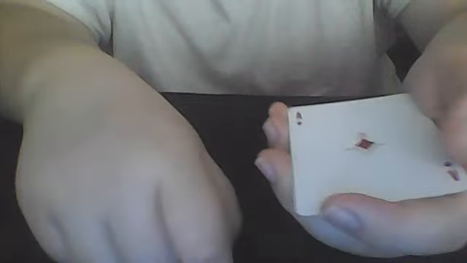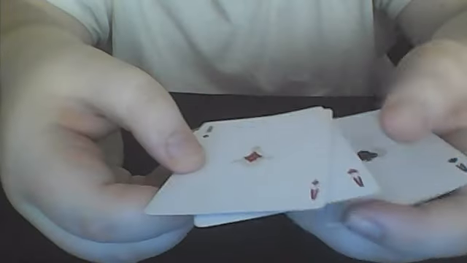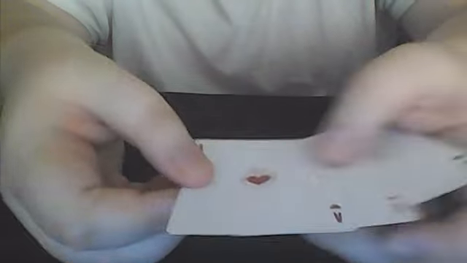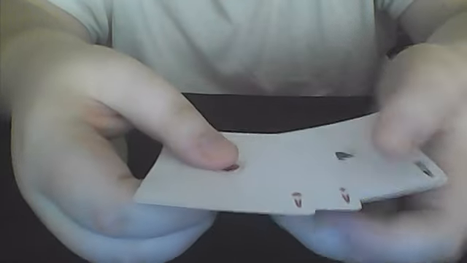Let's say in this case they choose the diamond. Well, you're just going to move it to the very top of the pack, as you can see here, but I keep the ace of hearts underneath it. Now, if they choose the ace of hearts, just move the ace of diamonds second and put the heart on top. That's for the red cards.